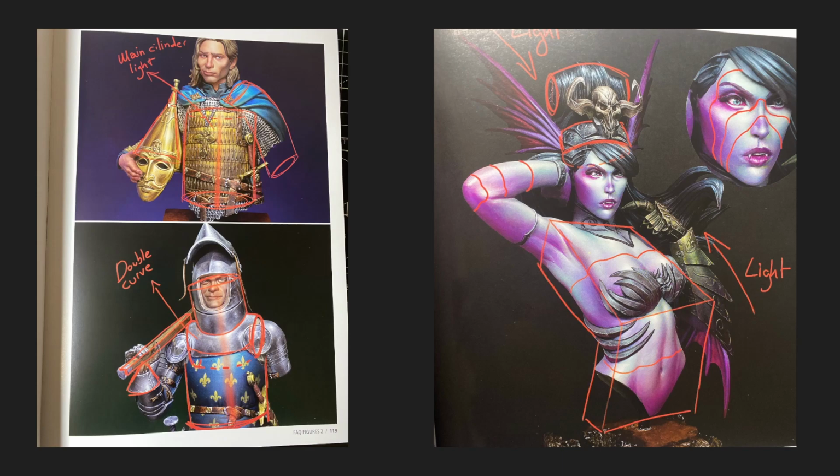Similarly, he's marked out the top of this helmet as a cone, so it's going to have very similar reflections to a cylinder, but they're going to taper to the tip and all kind of come together. This one's mostly cylinders, right? Like we've got a cylinder going this way around the trunk of his body, but then the top of his shoulders also make a cylinder going this way, where you can see he's written double curve.